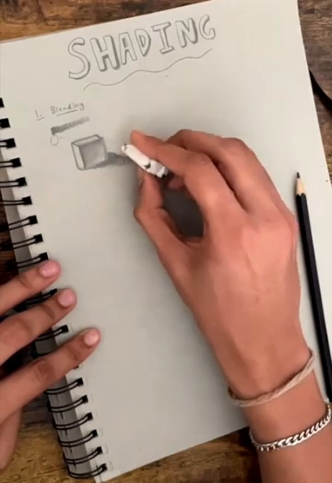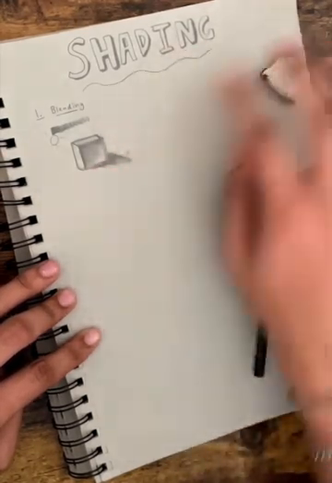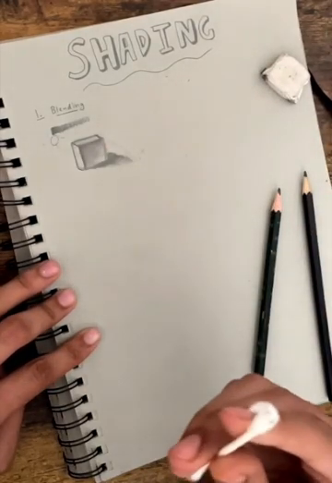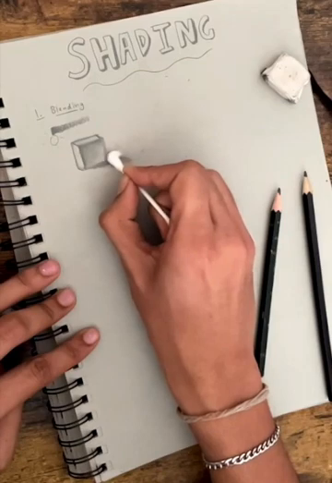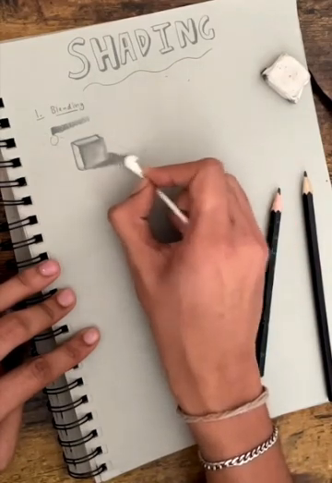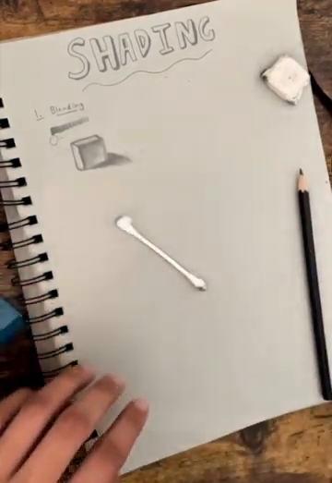Now I'm just going to make the tip of my cast shadow a little shorter, just like that. Now you can blend it if you want. I think it looks decent as is, but I'm just going to lightly blend it to make it a little smoother. And that's basically how blending works.